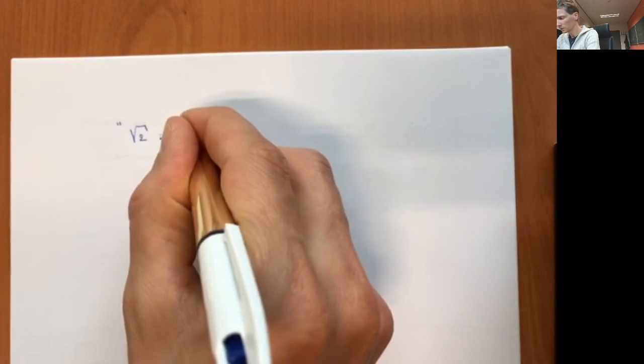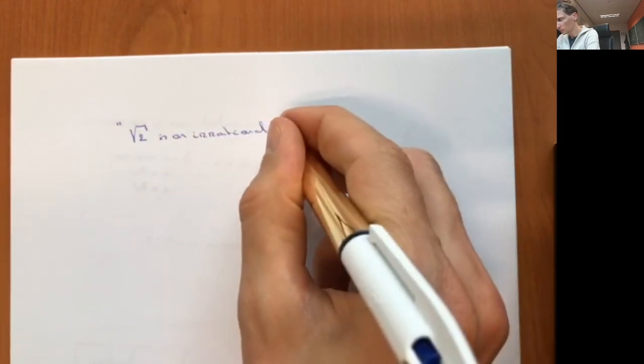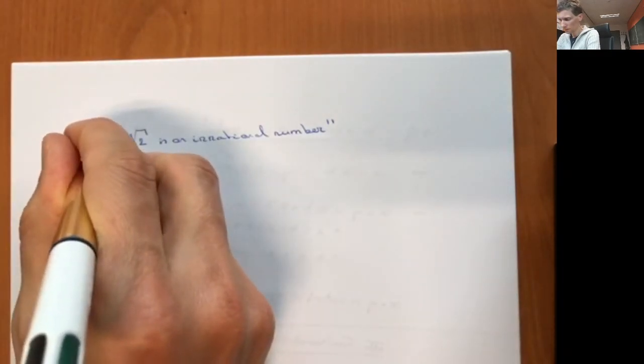This is a famous example that you may already know or not know. It's with the following proposition. It says that square root of 2 is an irrational number. Very easy proposition. So the formula is P. P says that square root of 2 is an irrational number. So we're going to prove this by contradiction.